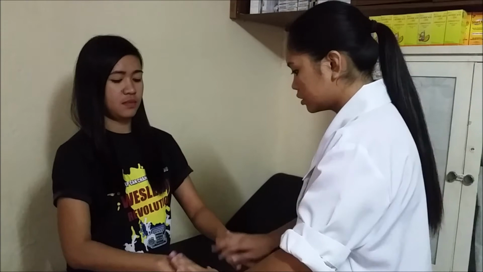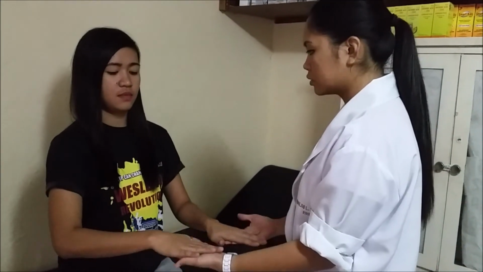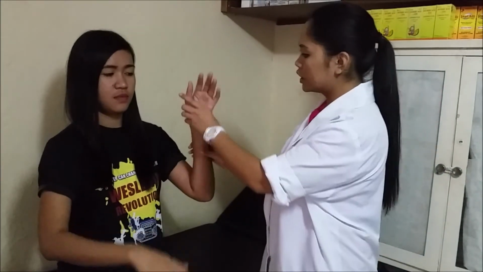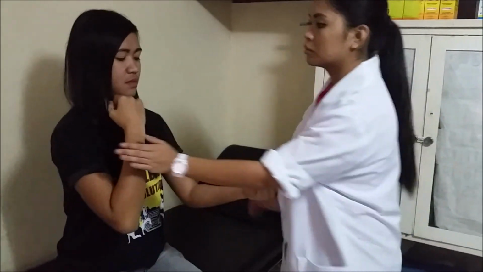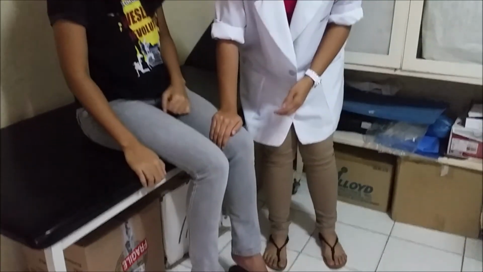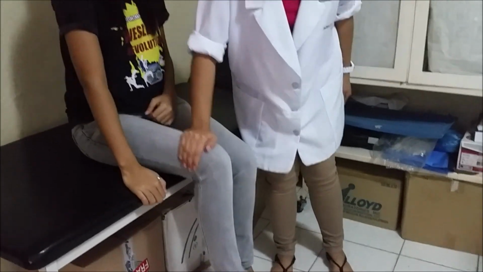I'm going to be testing her muscle strength for her hands. She's going to try to resist. Okay, that's good. And then try to resist. And then for her legs, can you pull it up? The next one.